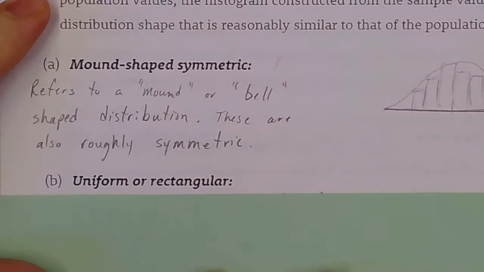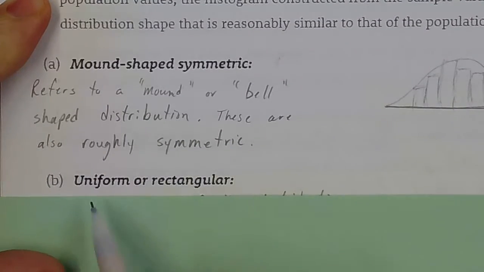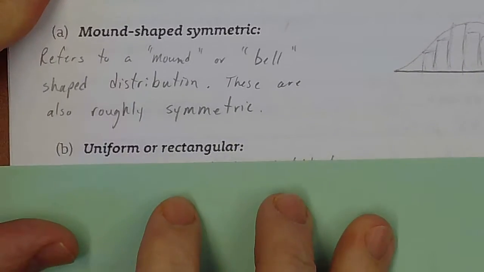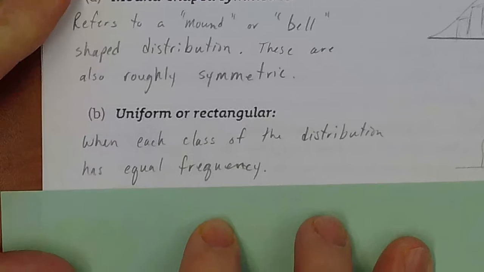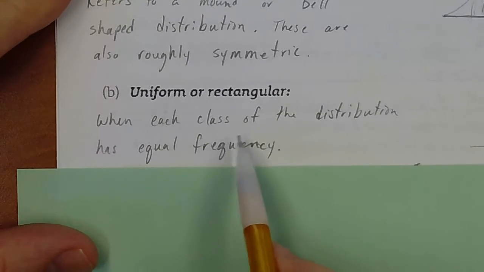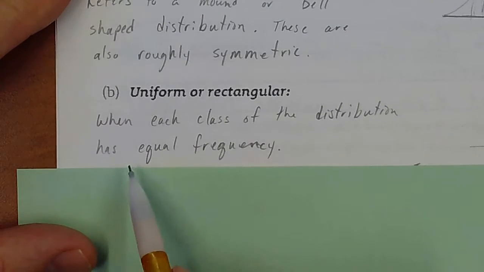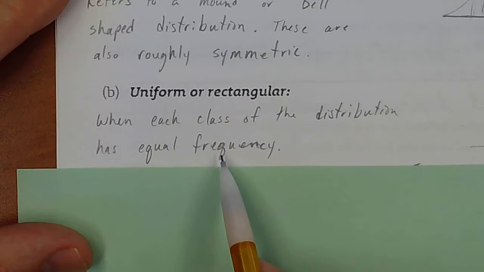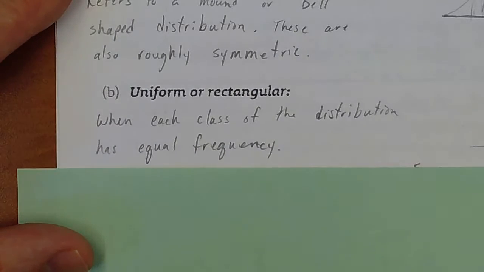All right, next one, uniform or rectangular. I usually call it uniform. So write this description down first: when each class of the distribution has equal frequency. The textbook says equal, but it's usually close to being equal or somewhat equal frequency.